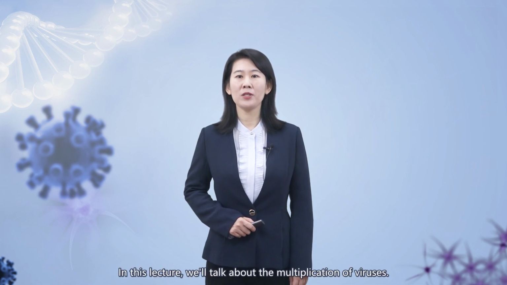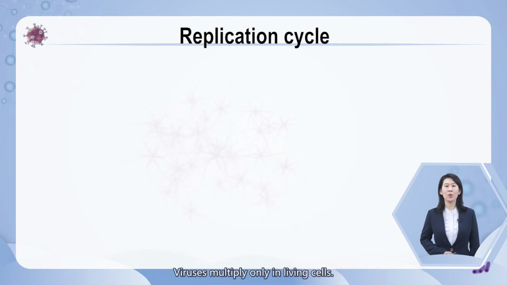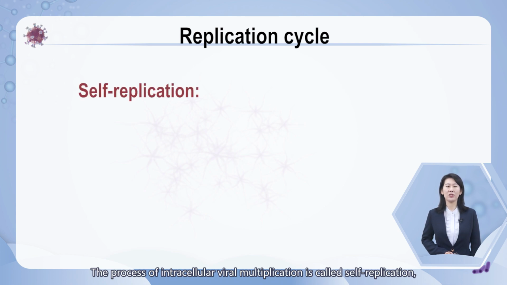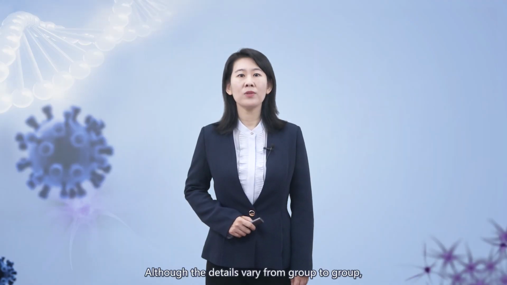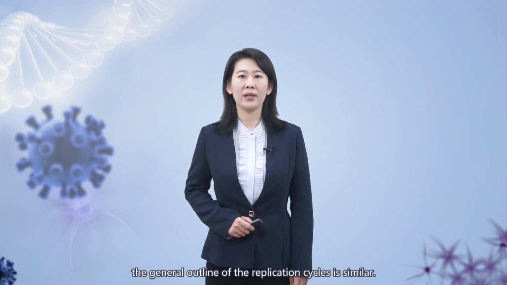Hello everyone. In this lecture, we'll talk about the multiplication of viruses. Viruses multiply only in living cells. The process of intracellular viral multiplication is called self-replication, consisting of the synthesis of proteins and nucleic acids of viruses and assembly into new infectious particles. Although the details vary from group to group, the general outline of the replication cycles is similar.